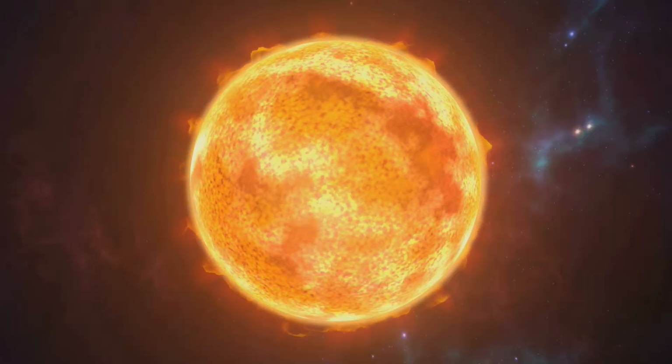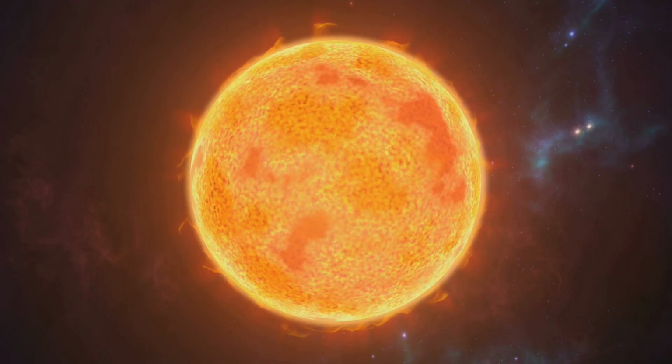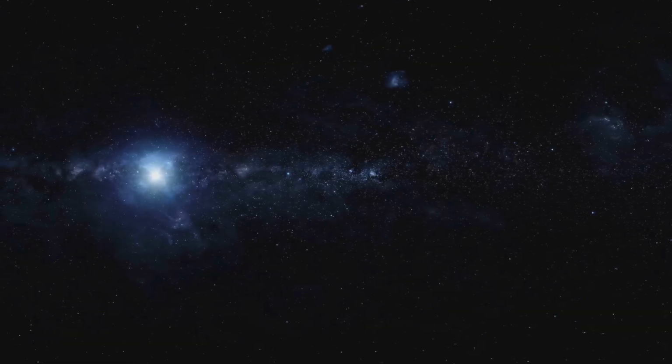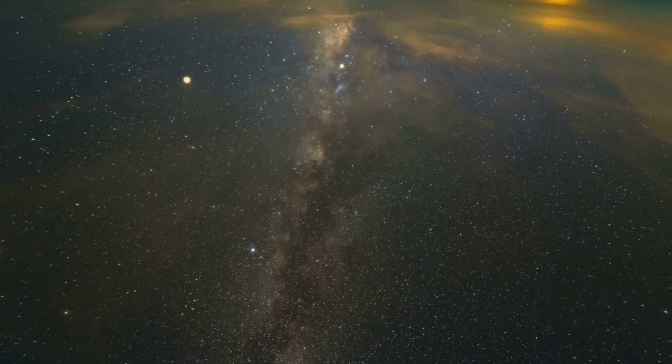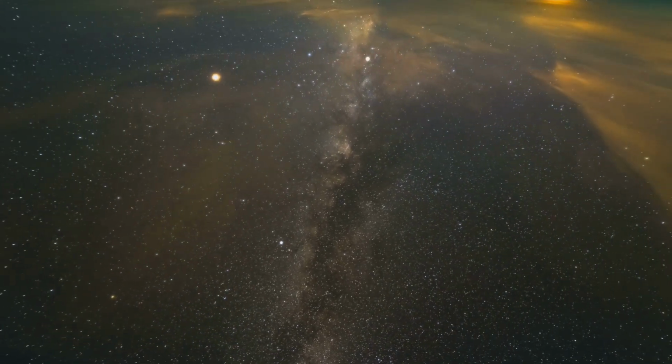The result, instead of one star system, you can now reach over a dozen, including Epsilon Eridani, the closest sun-like star, and Sirius, the brightest star in our sky. One chart, one insight. 100% increase in velocity yields a multifold increase in exploratory targets. The Milky Way becomes biologically accessible.